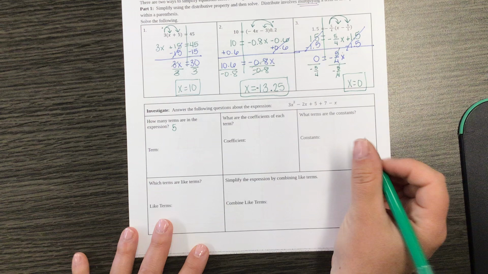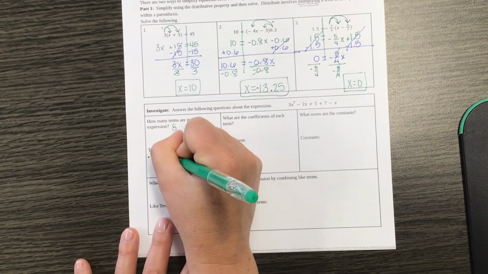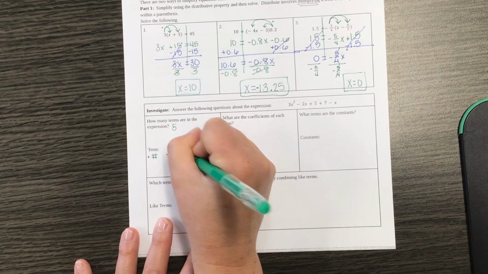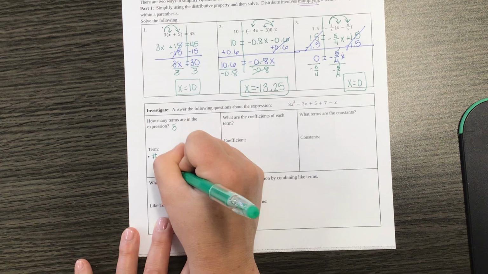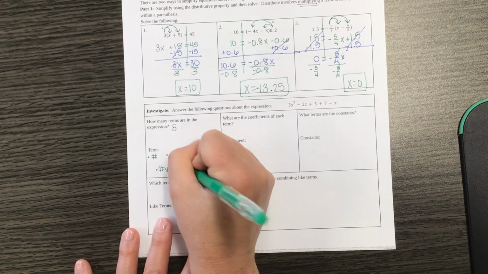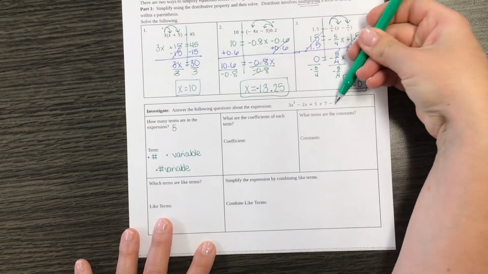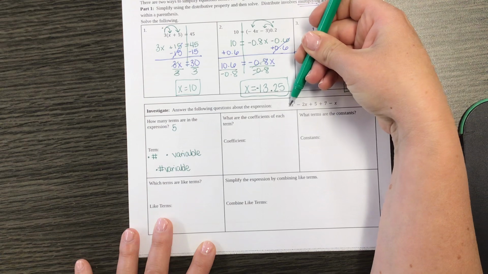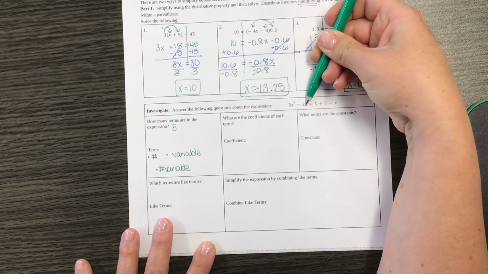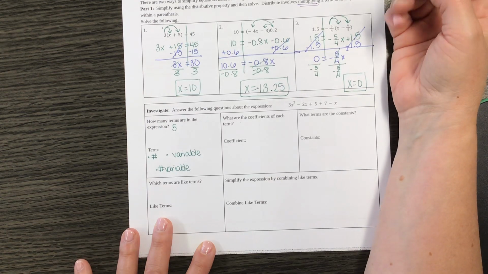So a term is a number, a variable, or a number and a variable smashed together. So just a number, just a variable, or a number and a variable smashed together. This is a term, and this is also a term. So it can be any of those things.